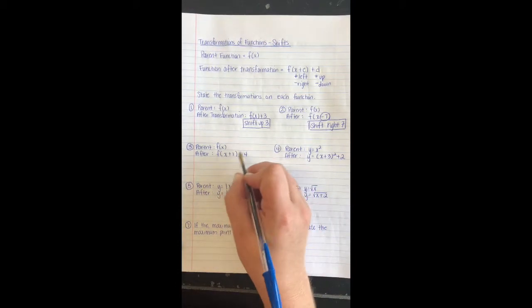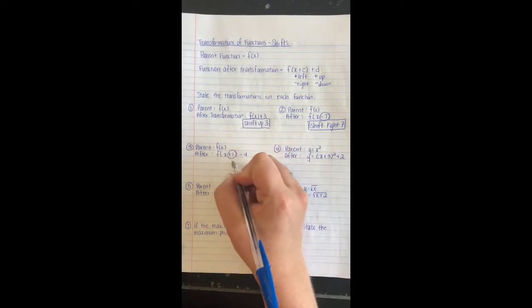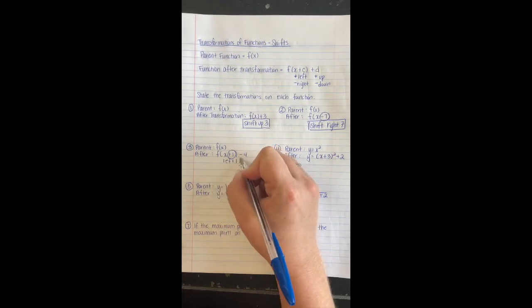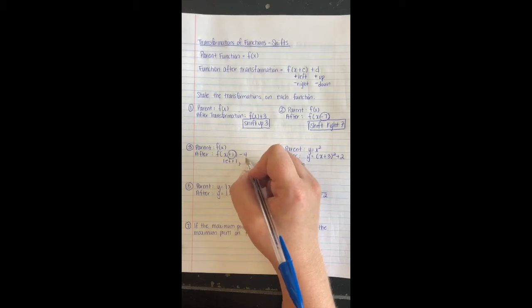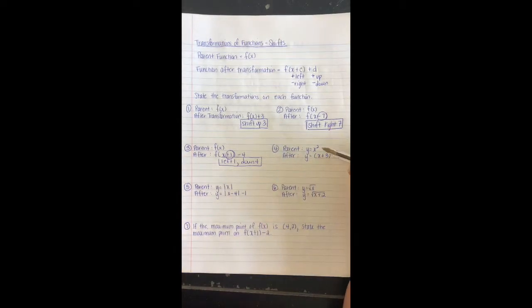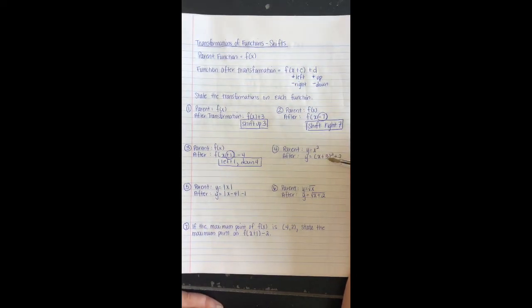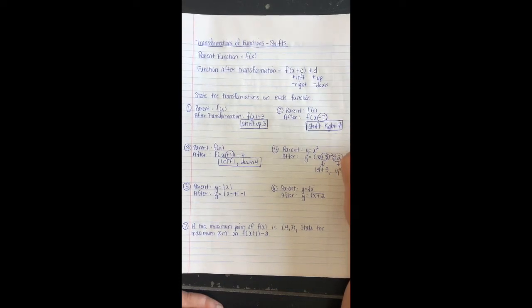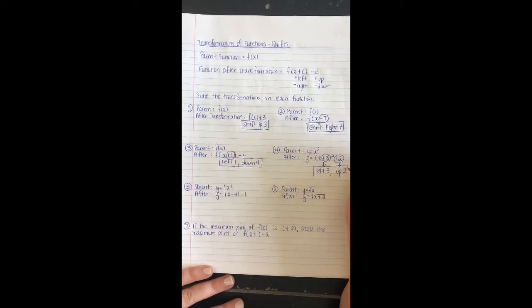Okay, if I do a little combo of both of these put together, this plus 1 inside the parentheses means I'm going to go left 1, and this minus 4 at the end, when it's outside the parentheses, stays the same sign, means I'm going to go down 4. Okay, in a similar fashion with number 4, now we're going to actually incorporate some actual functions, not just the names f of x. So we're starting with x squared. We're adding 3 inside the parentheses with x. So inside the parentheses means I'm going to be going to the left 3 units. This plus 2 at the end means I'm going to be going up 2 units, and that's my shift.